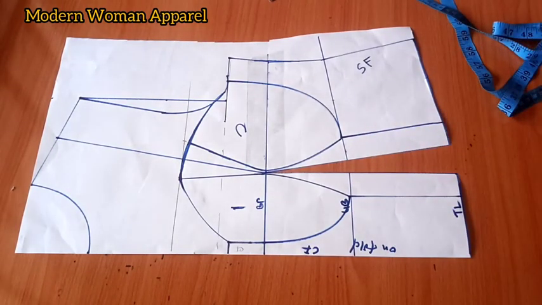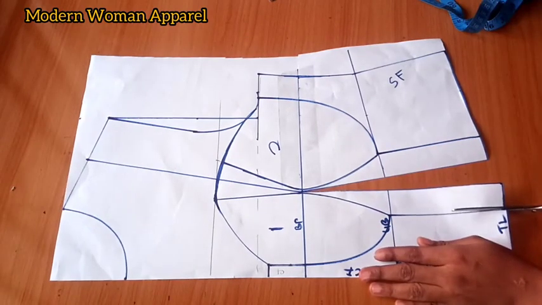So guys, remember we have not added any seam allowances to this. We are going to be adding all these necessary seam allowances to the fabric.